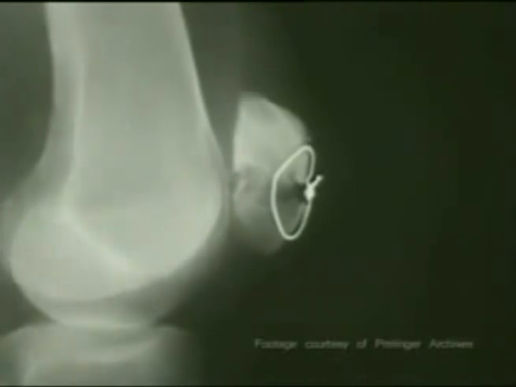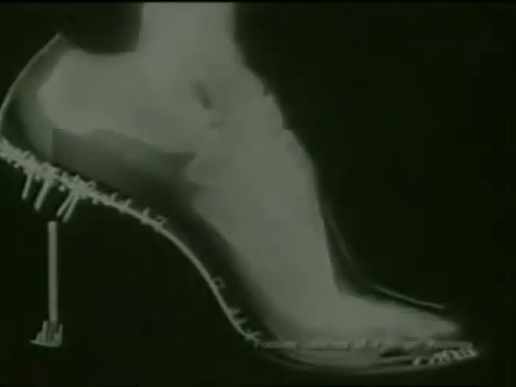Now, remember, the light from the tubes had no way of getting to the photographic plates. Yet, when he developed the plates, they were exposed. There were markings on the plates that shouldn't have been there. He had then discovered what we today call X-rays.